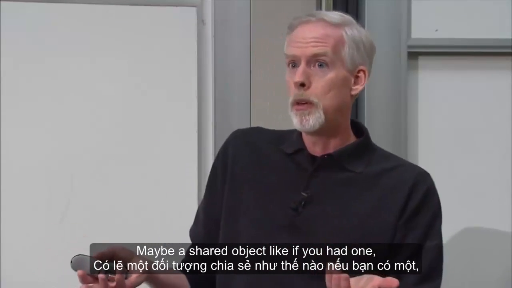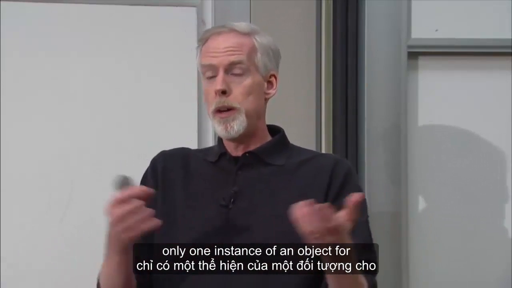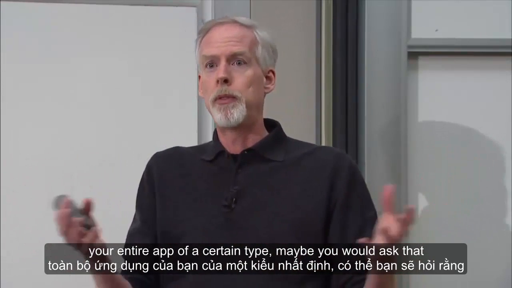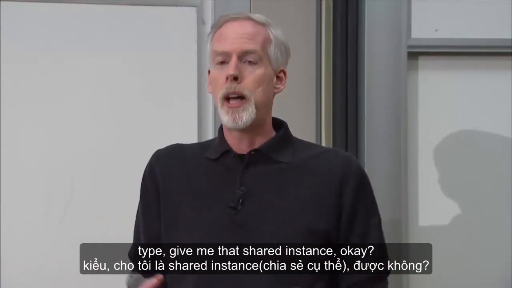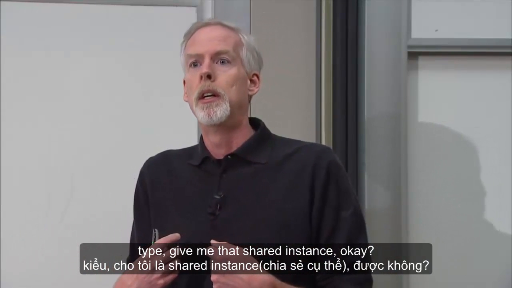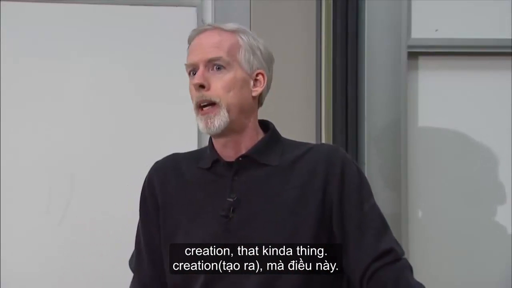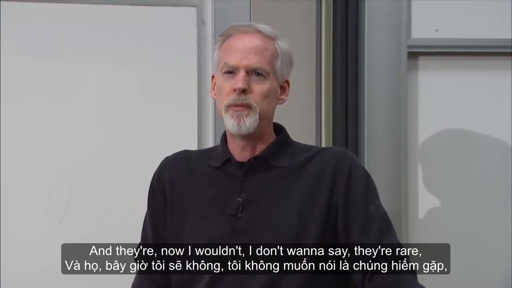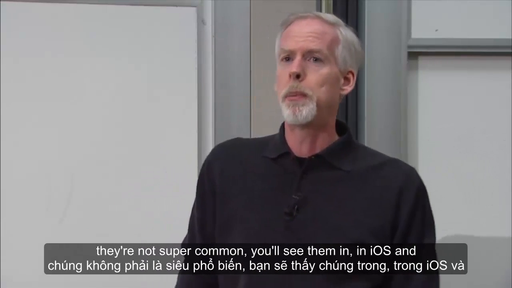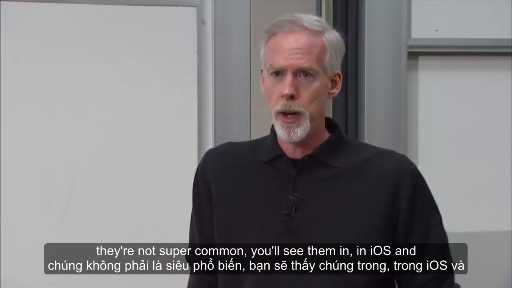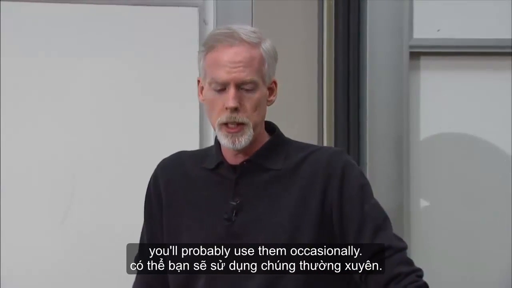Maybe a shared object, like if you had only one instance of an object for your entire app of a certain type, maybe you would ask that type, give me that shared instance. Okay? So it's kind of for utilities and creation, that kind of thing. I don't want to say they're rare, they're not super common. You'll see them in iOS, and you'll probably use them occasionally.